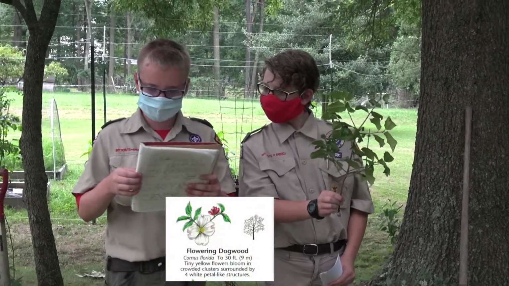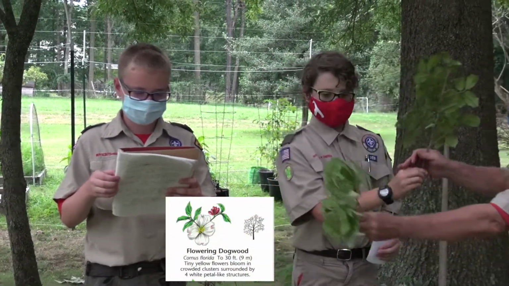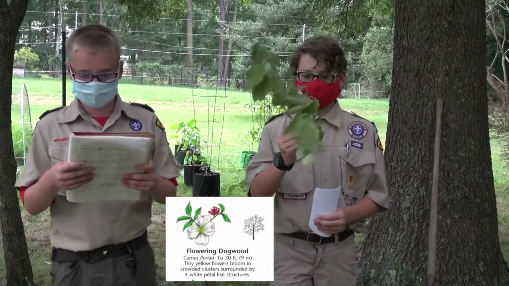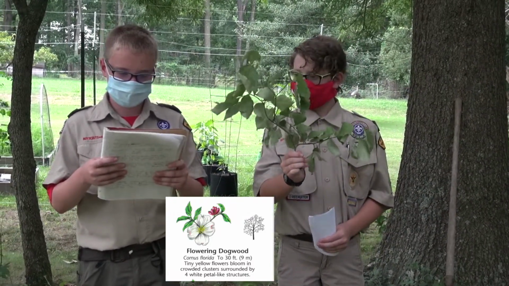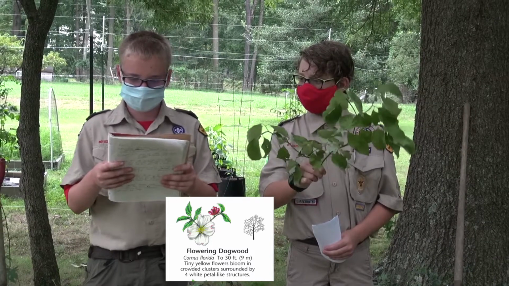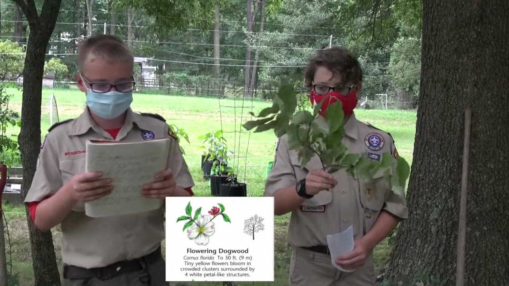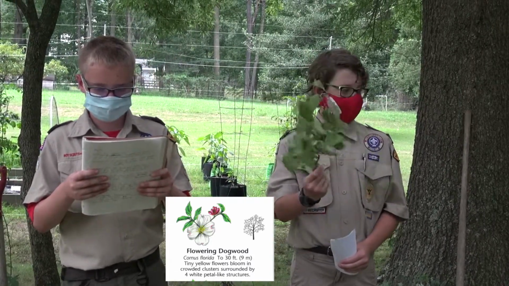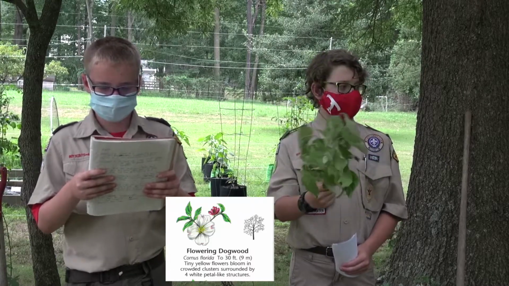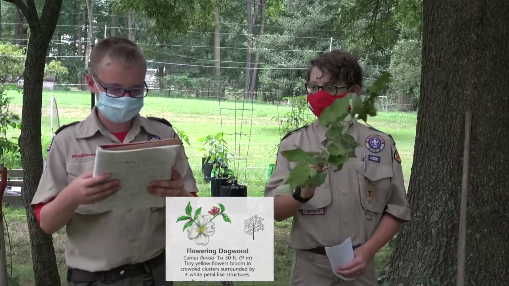Flowering dogwood, medium-sized tree, 10 to 40 feet tall. White flowers in the spring. Red berries, important food for birds, deer, skunks, squirrels, rabbits. Wood used for shutters, bobbin tool handles, mallets, and heads of golf clubs.